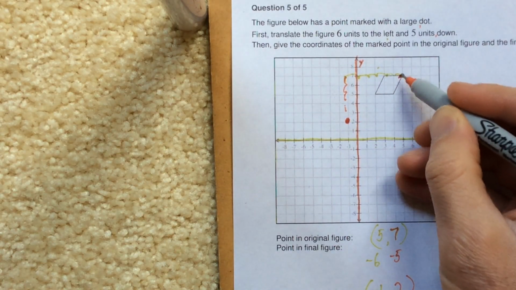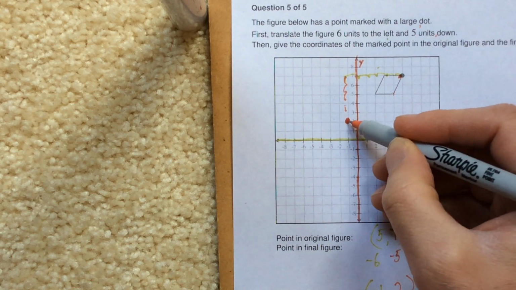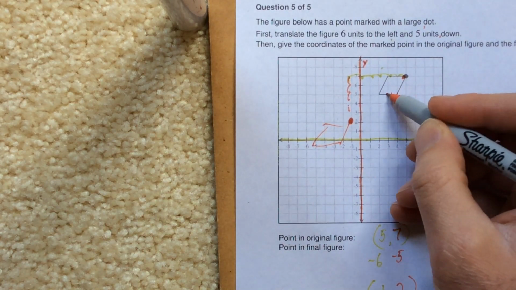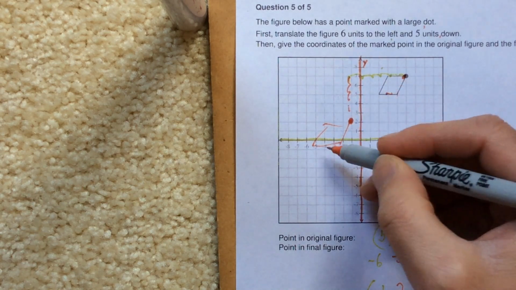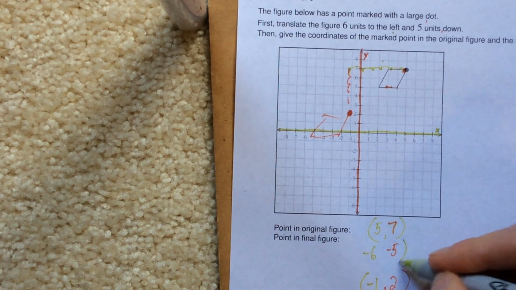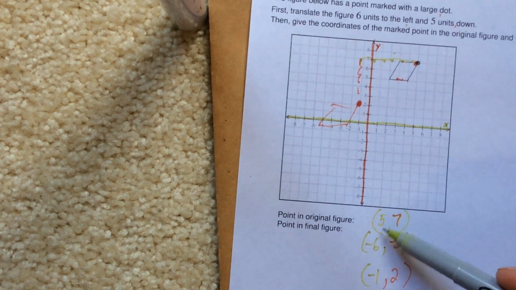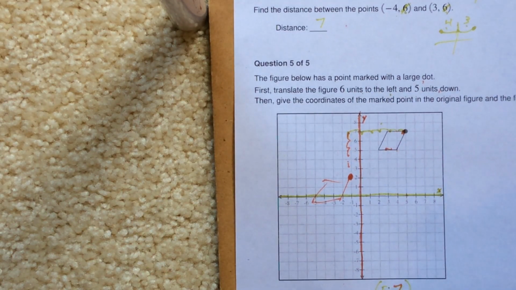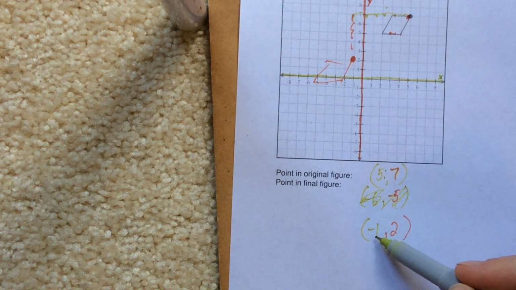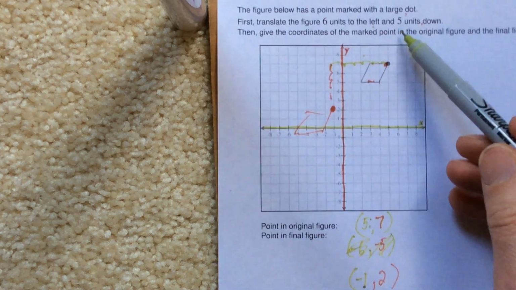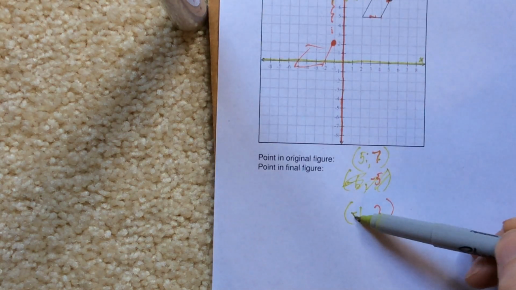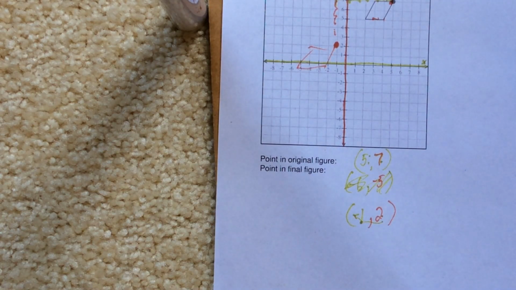I've moved that point. All the other points will move similarly, so I'll end up with a congruent parallelogram. But all I got to do is grab that one point, and the whole thing will move. Okay, so that's the point in the final figure. It said move left 6. So it's -1, and then it said move down 5. So 7 down 5 is 2. -1, 2. All right, good luck on today's assignment.